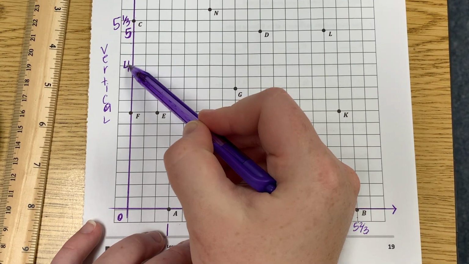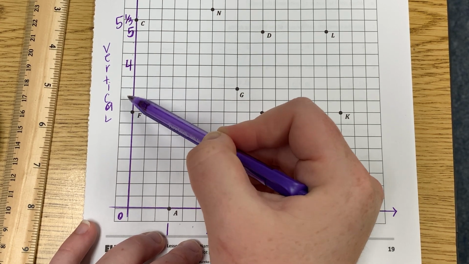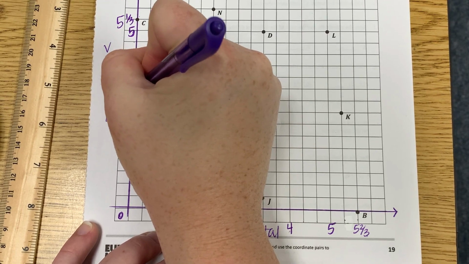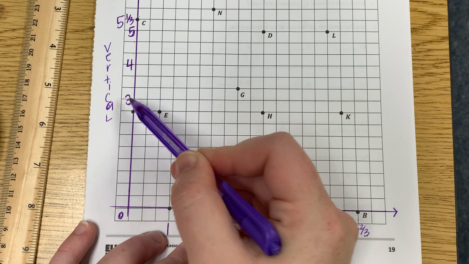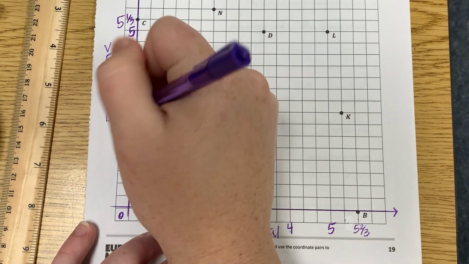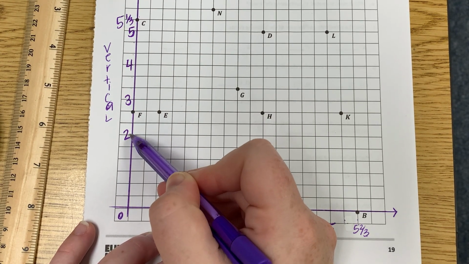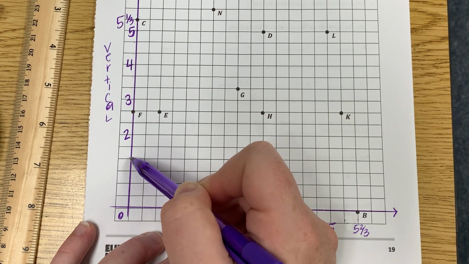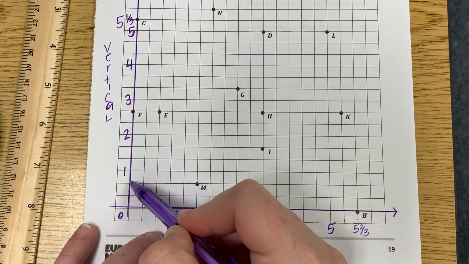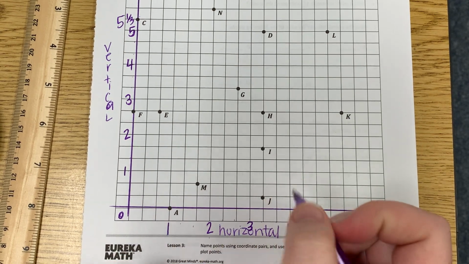Same thing. 3/3, 2/3, 1/3, 3. 3/3, 2/3, 1/3, 2. 3/3, 2/3, 1/3. Let's check it and make sure we're right. 3/3, 2/3, 1/3. Did we get it right?